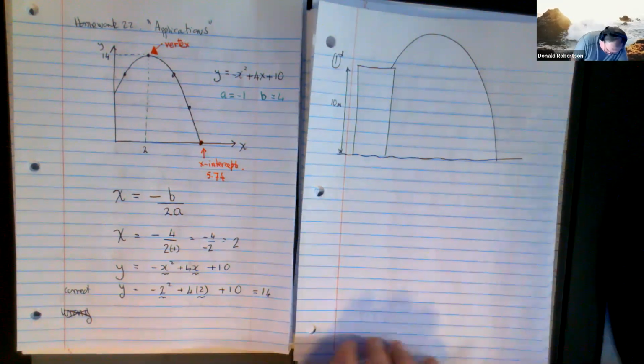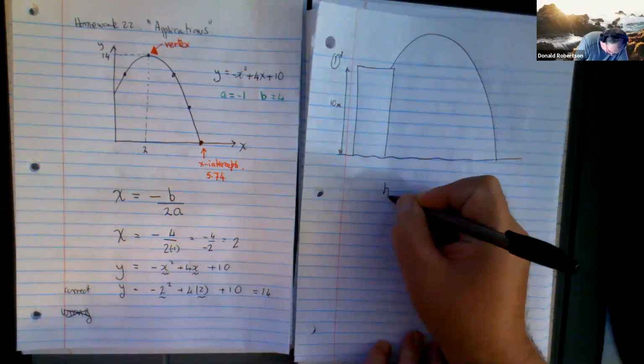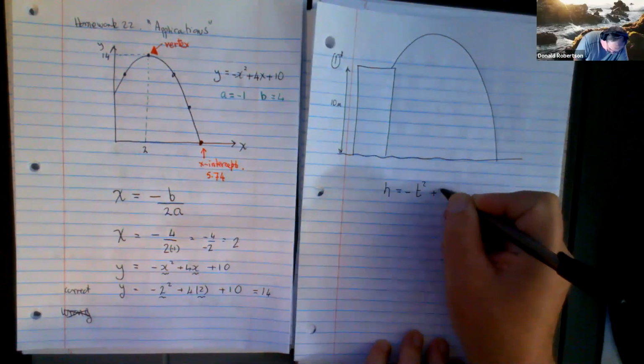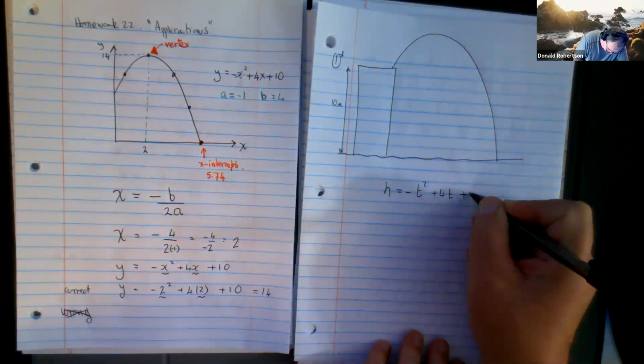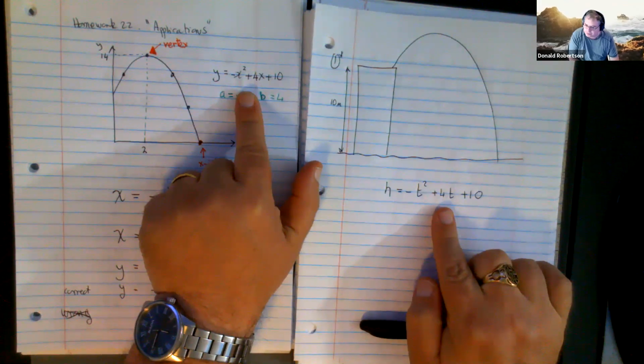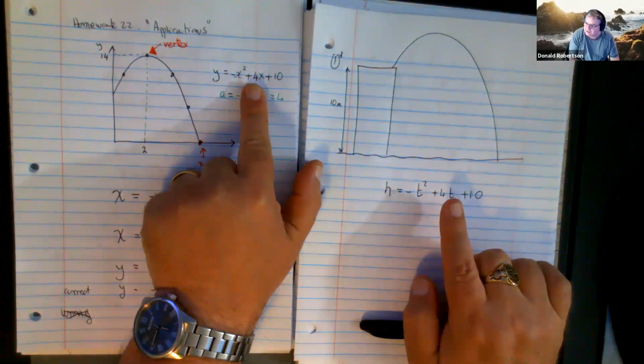Okay, now in this story, the height of the ball at time t is given by that equation. Now, if you look at this equation and that equation, do you notice that the only real difference is that these are called x and y and this is called t and h?